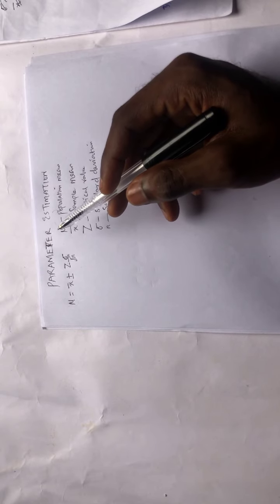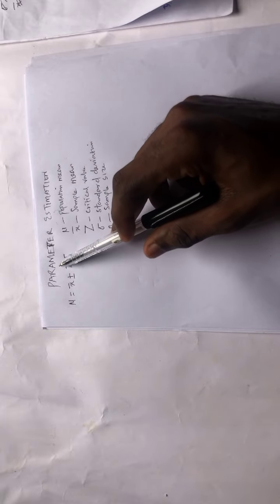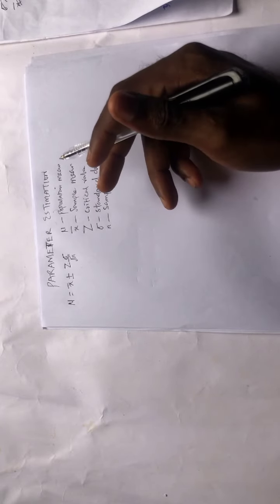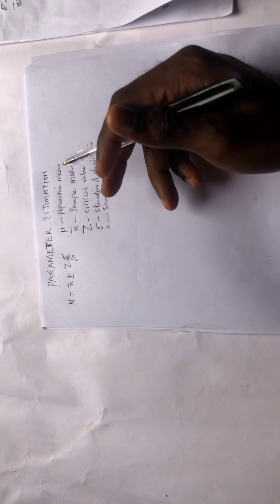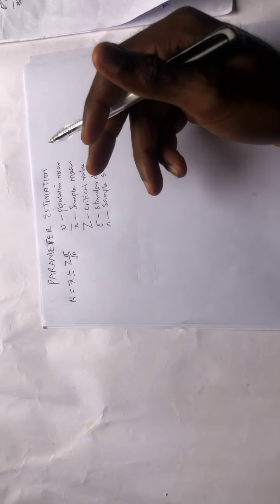In parameter estimation, we are going to look at two types of estimates, which are the point estimate and the interval estimate. The point estimate is basically when an estimate of a population parameter is given by a single number. So when you are solving and the population parameter is given by a single number, then you know that you are dealing with a point estimate.